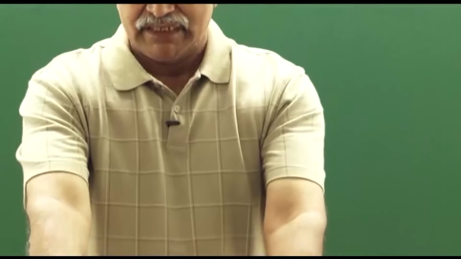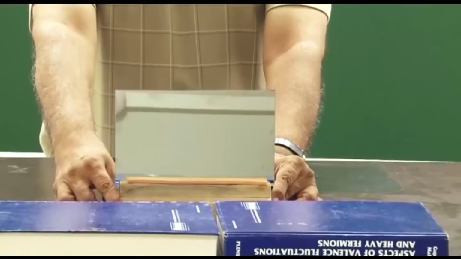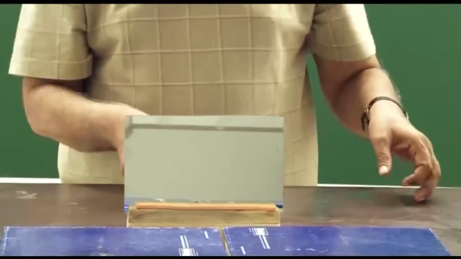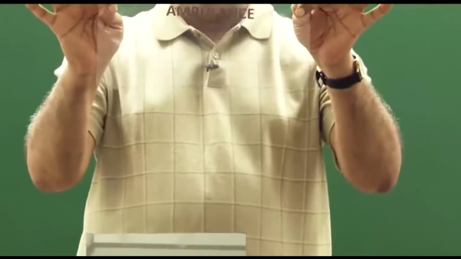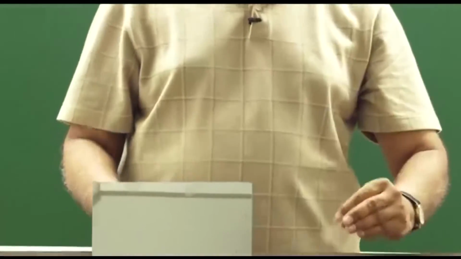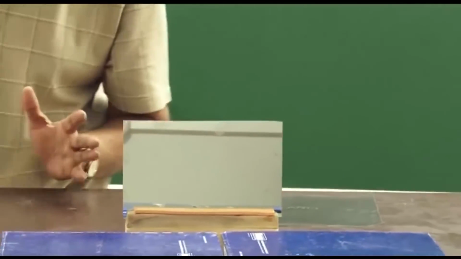For that, let me first bring a mirror. So, here is a mirror. I am placing the mirror, and then this transparency with the word ambulance that I will be putting in front of the mirror. So, let me do something.